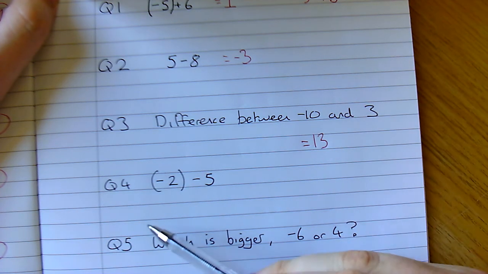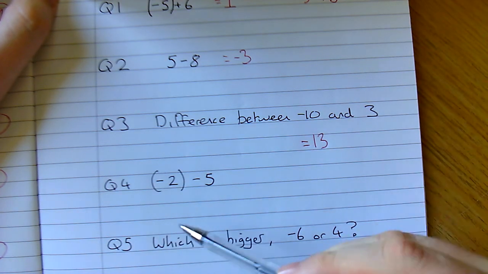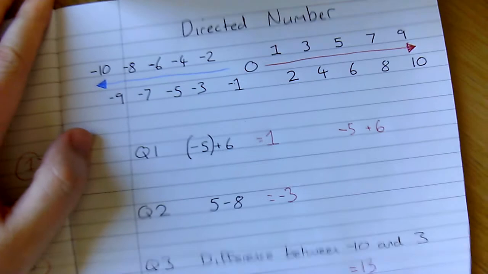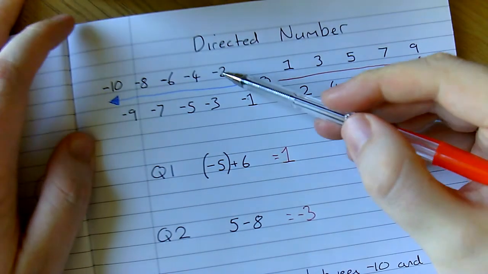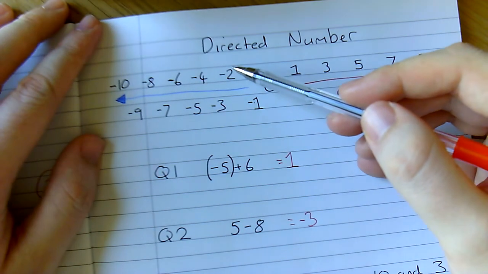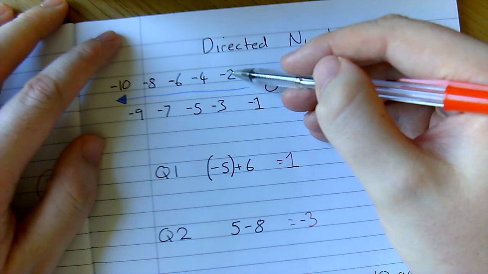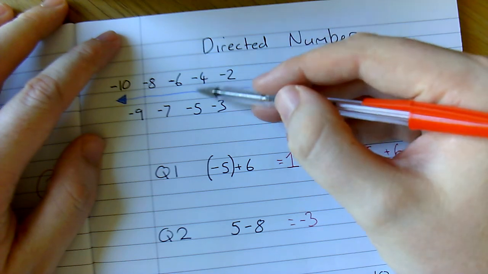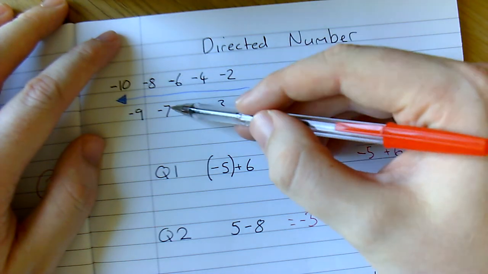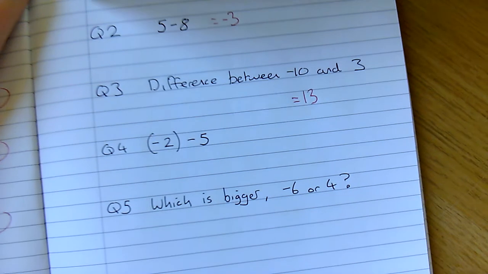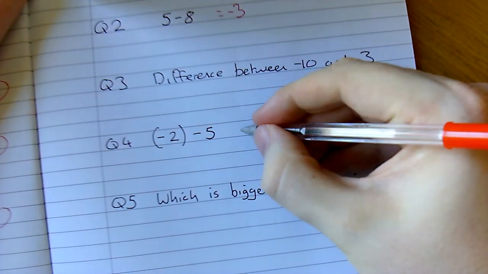My next question is negative 2 subtract 5. Okay, so I'm starting at negative 2 and I'm taking 5 away, so I'm going in the cold direction. So 1, 2, 3, 4, 5. My answer is negative 7, which I'm just going to pop down on my answer here.